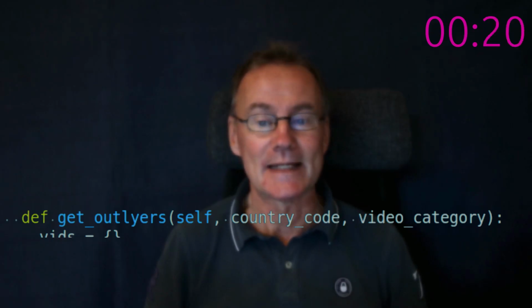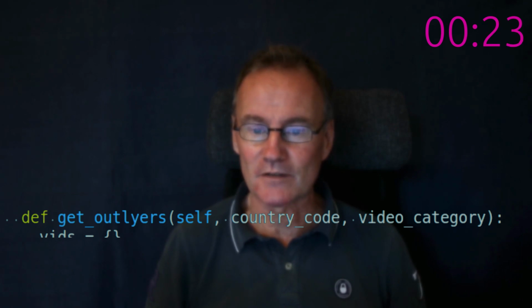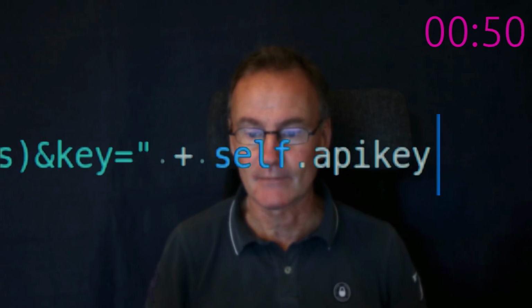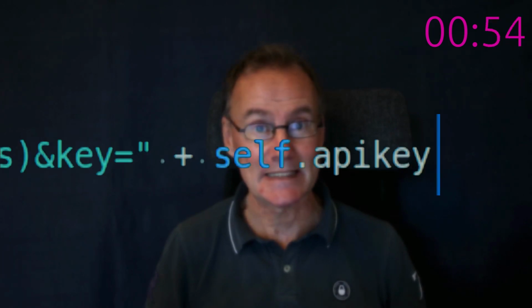Here I call it getOutliers with 2 parameters, the country code as a string and the video category as an integer. When defining the function, we start off by setting up the URL for YTdataAPI, most viewed videos. We insert country code and the string version of the video category, and finish off with the API key. I usually recommend keeping the API key in a separate file, .env in the functions directory, just to keep them private to you.